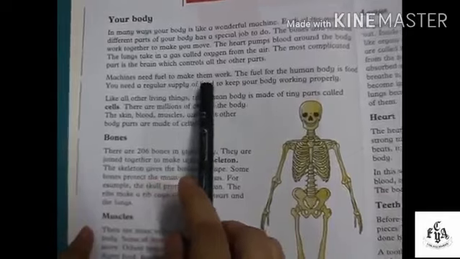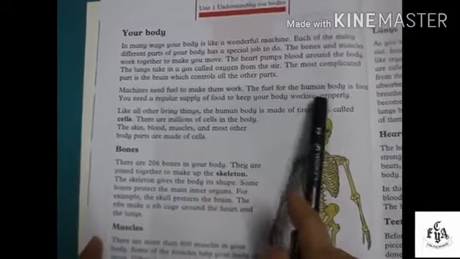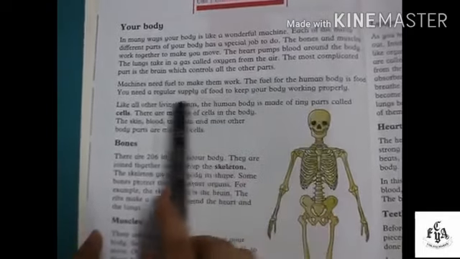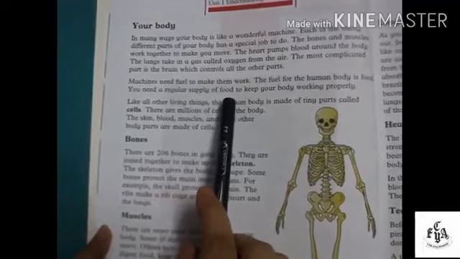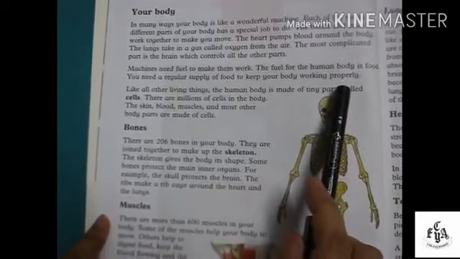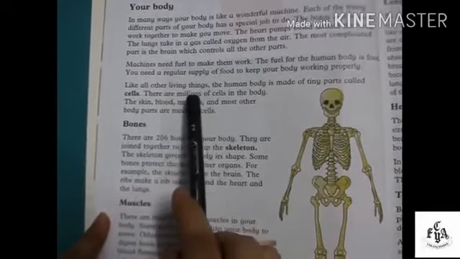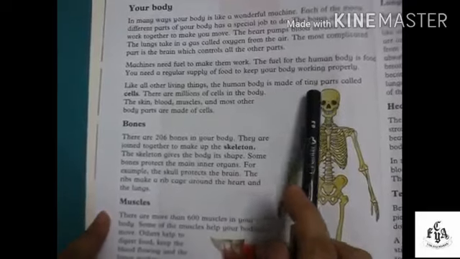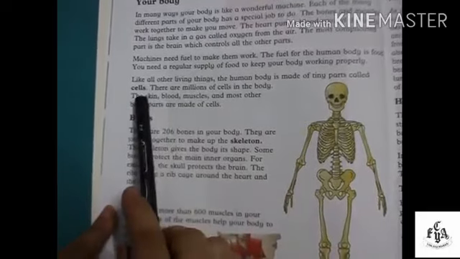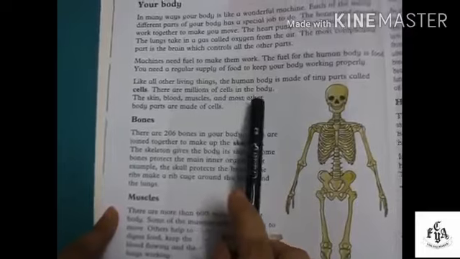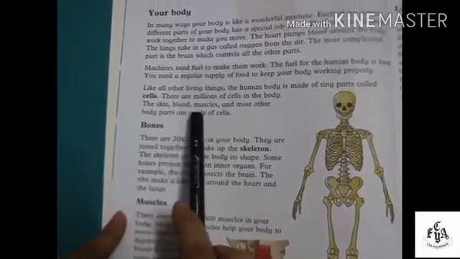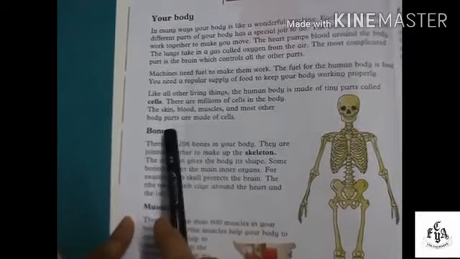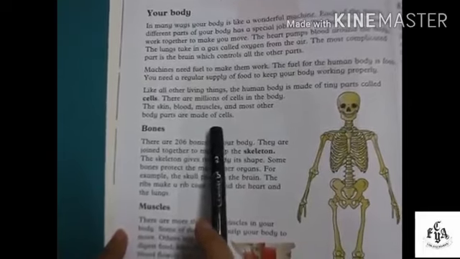Machines need fuel to make them work. The fuel for the human body is food. You need a regular supply of food to keep your body working properly. Like all other living things, the human body is made of tiny parts called cells. There are millions of cells in the body. The skin, the blood, muscles, and most other body parts are made of cells.